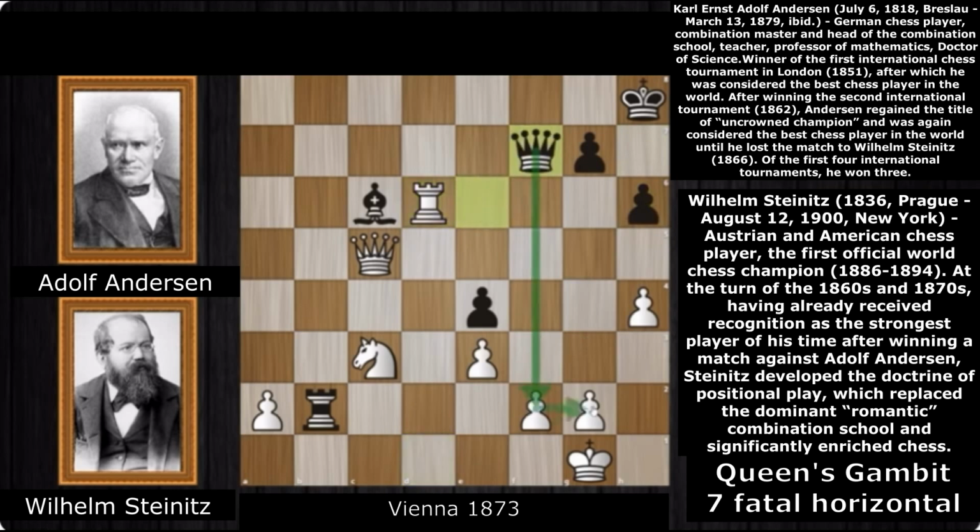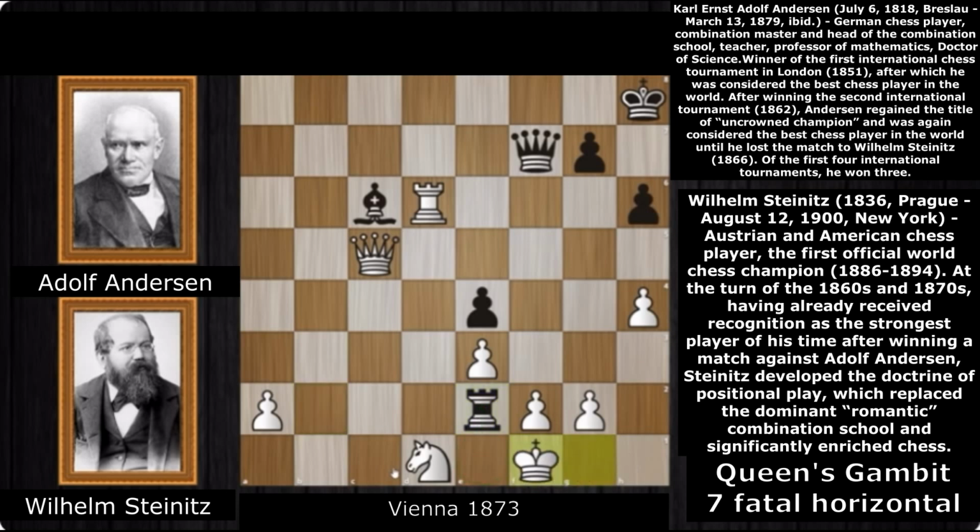That is, now mate is threatened in 2 moves. Queen f2 and queen g2 with mate. So white defends against mate. Black has 2 pieces under attack, the rook on b2 and the bishop on c6. Andersen here plays rook e2 with the idea of going rook e1, but the simple king f1 protects against all threats. White attacks the rook and the bishop, and already in this position black has no way to defend against all white's threats. Therefore, Adolf Andersen admitted that he was defeated.